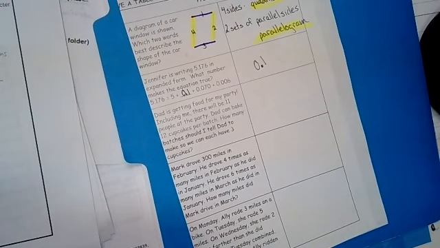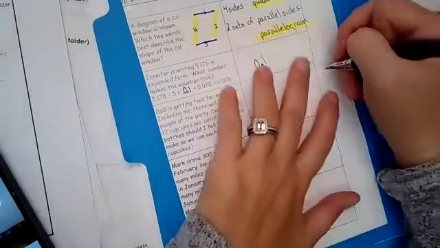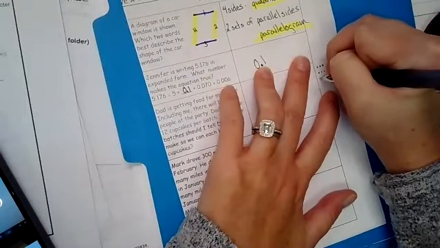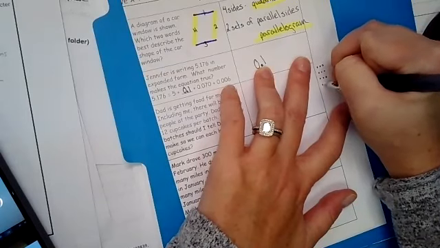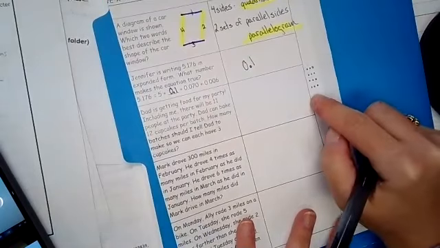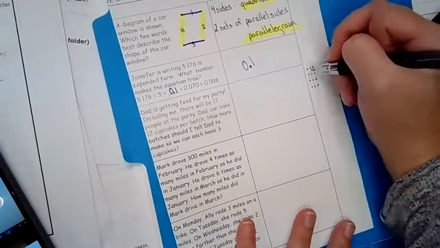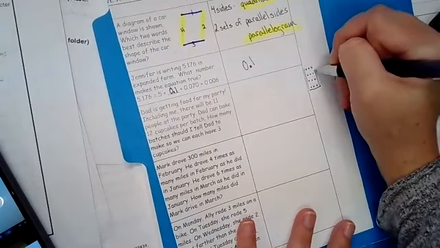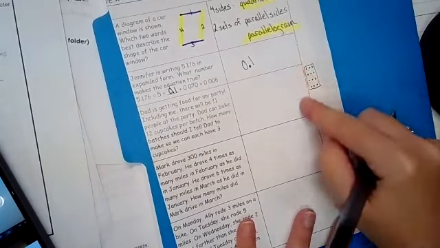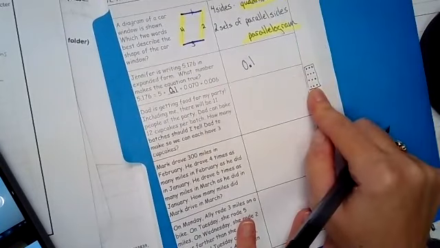So what I want you to do first is come over here and draw a little picture of what the batches look like. Your mom or your grandma or your dad might make cupcakes at your house. A lot of times it'll be in a pan that looks like this. They pour the batter into the little holes. So when we're talking about batches, that's what we're talking about.